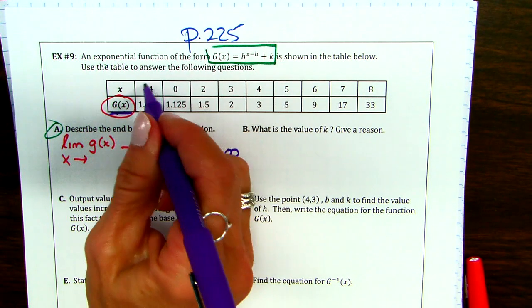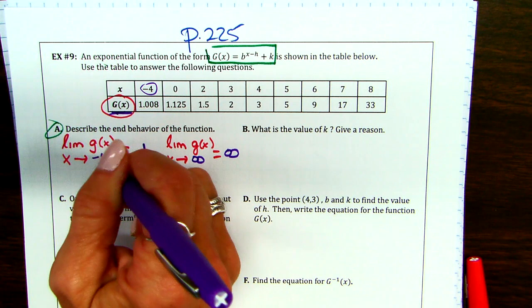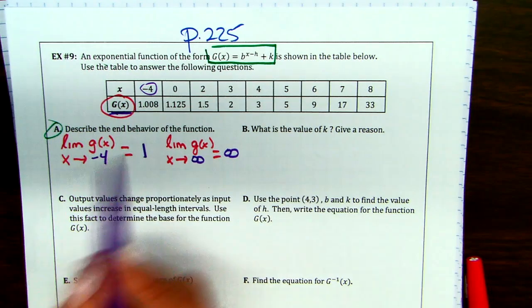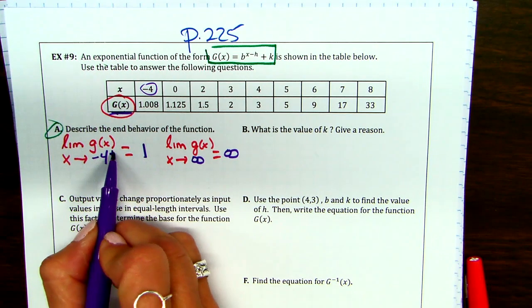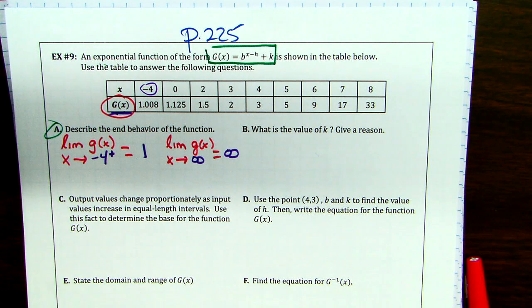That's the y value. This is what x is approaching. And we're just going to use -4 because that's the smallest number they gave us. But we say -4 from the right, okay? Now, that is confusing a little bit. It's new. It could be tricky. Let me tell you this, though.